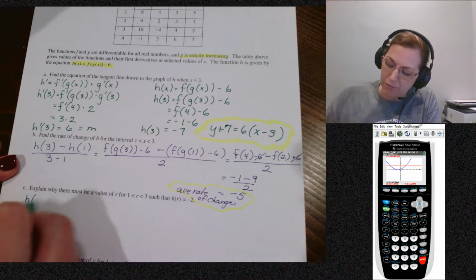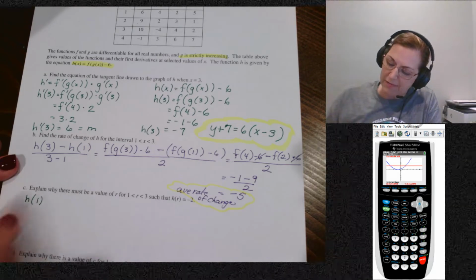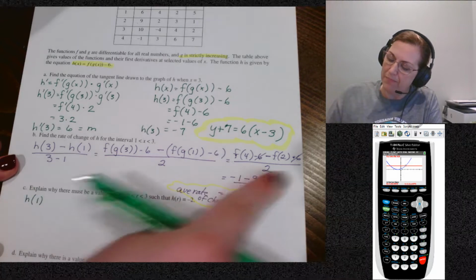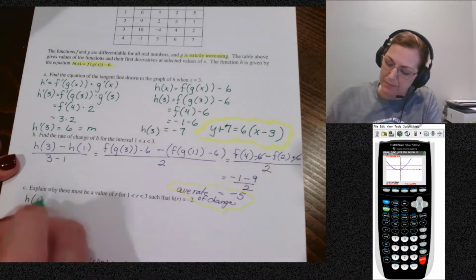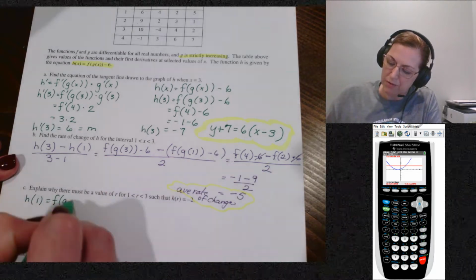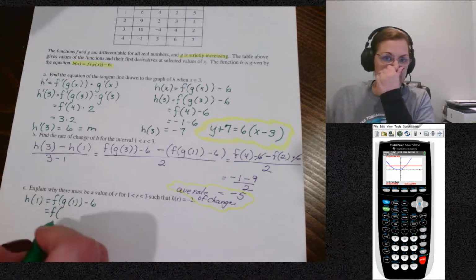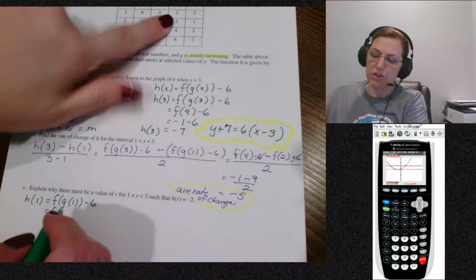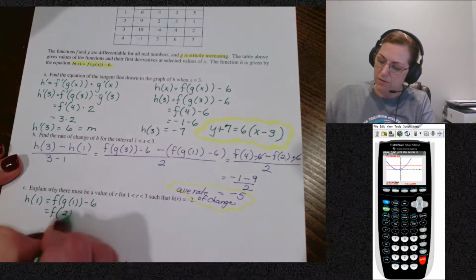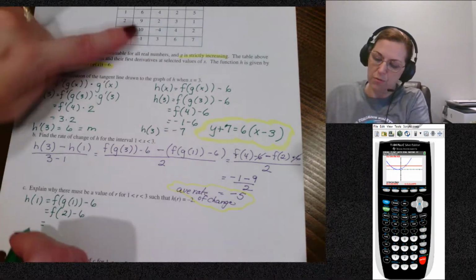So look at h of 1. H of 1 from our previous problem turned out to be, well, let's just run it through real quick. G of 1 was 2. F of 2 was 9.